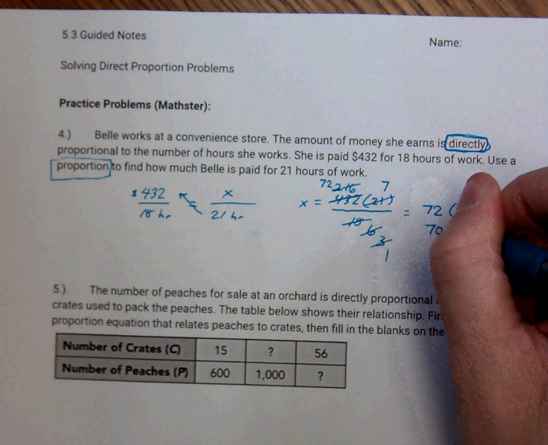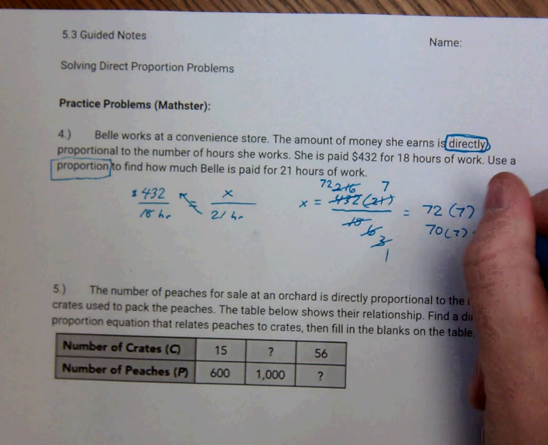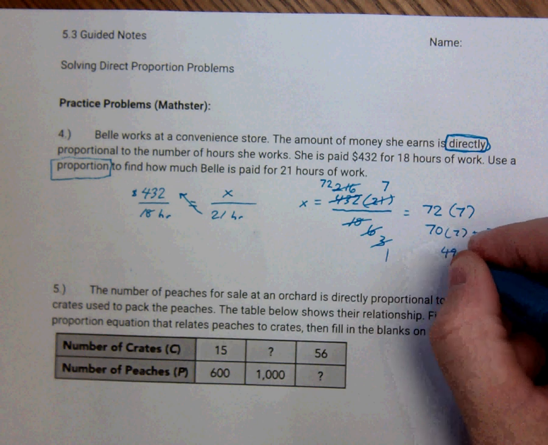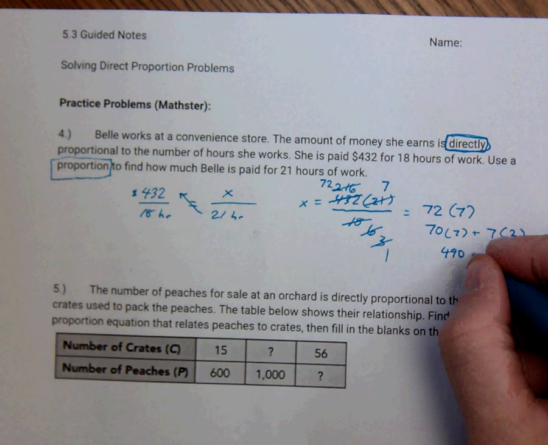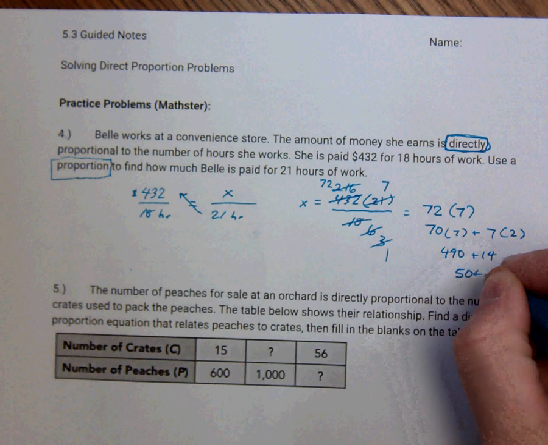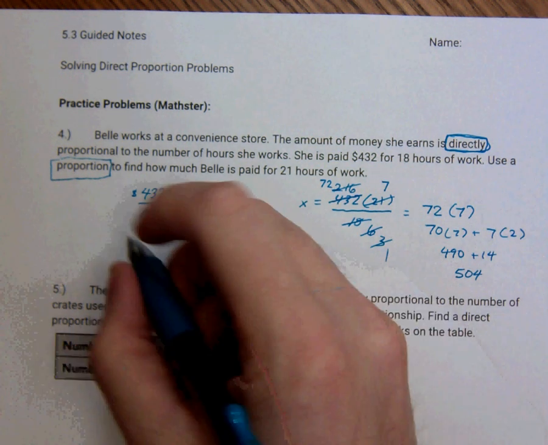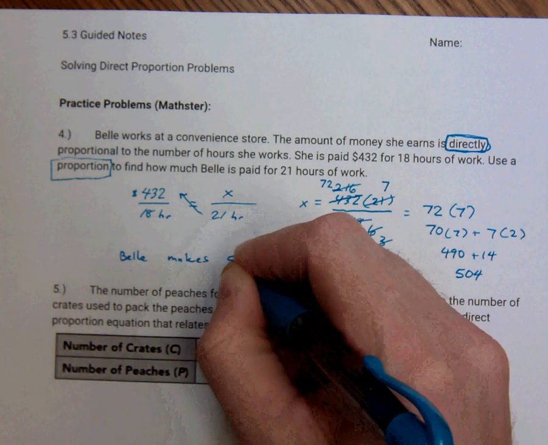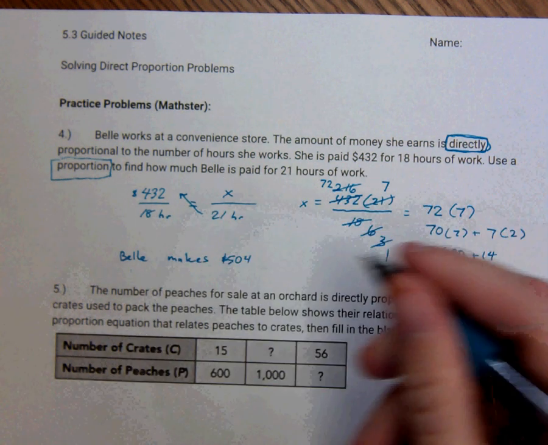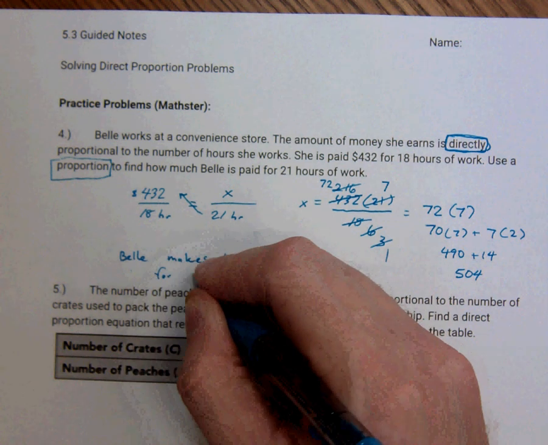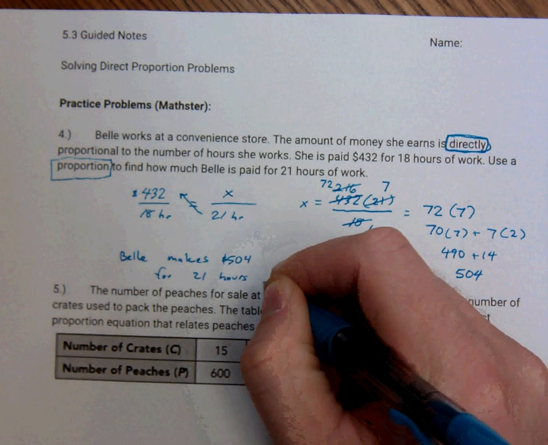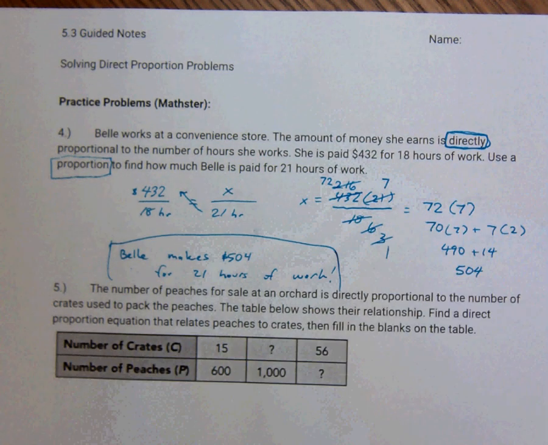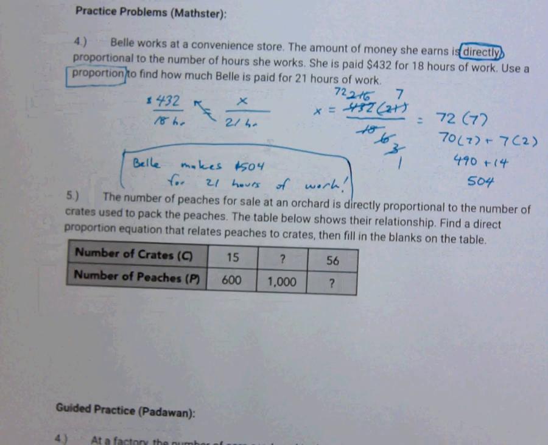So this becomes 70 times 7 plus 7 times 2. 7 times 7 is 49, so that's 49 plus a 0. 490 plus 14 makes 504. So basically, Belle makes $504 for 21 hours of work. Yay. Alright, last one for me.